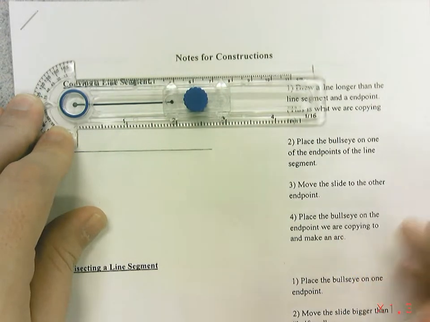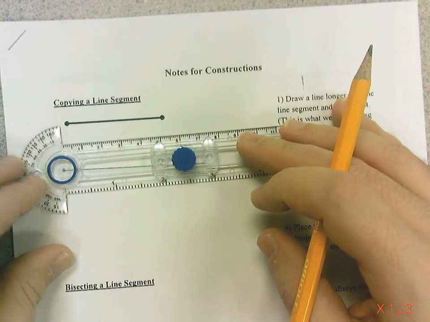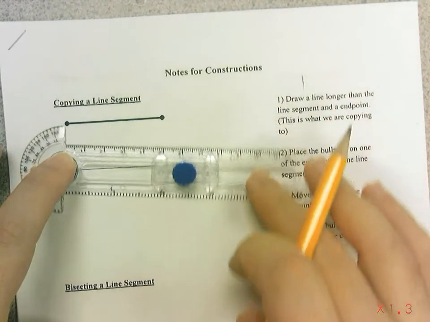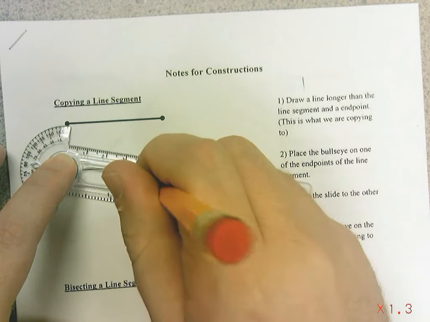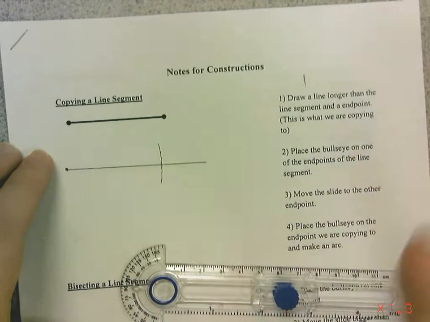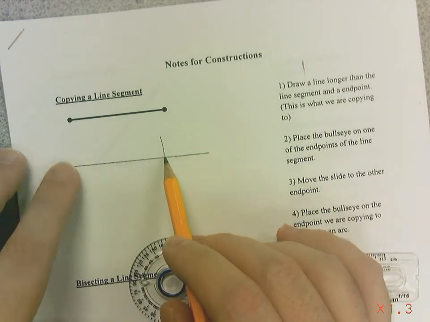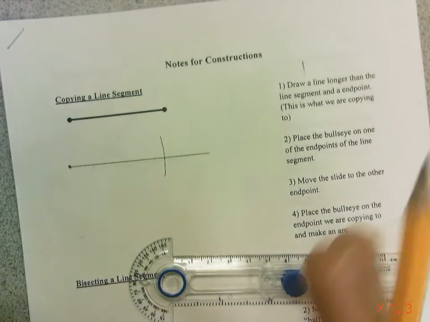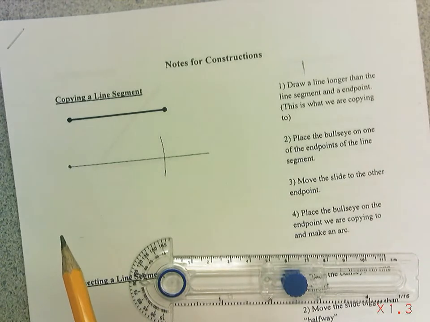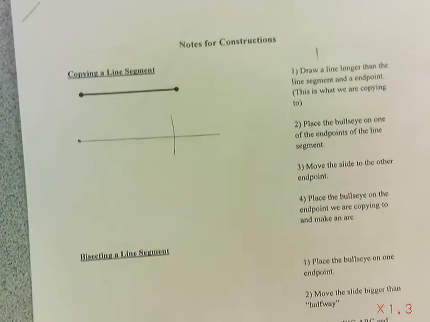Then it says place the bullseye on the endpoint we are copying to, and you draw an arc. It doesn't have to be that big of an arc, it just needs to intersect the line. Like that. And that's all you have to do. From this endpoint to this arc is the length of that line segment. So you are done. That's all you have to do to copy a line segment. It's very, very simple. That's our most basic construction, copying the line segment.